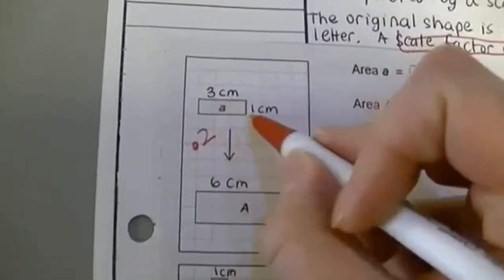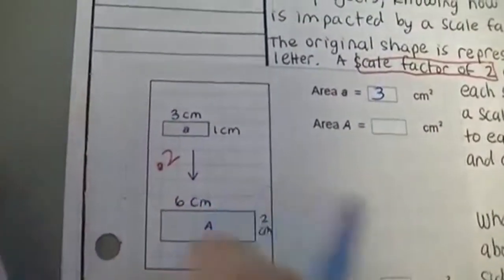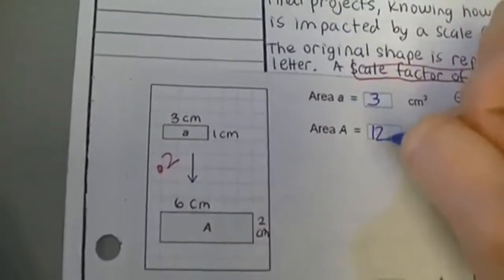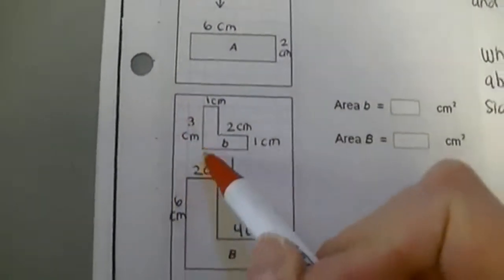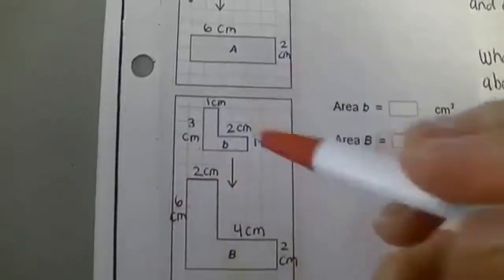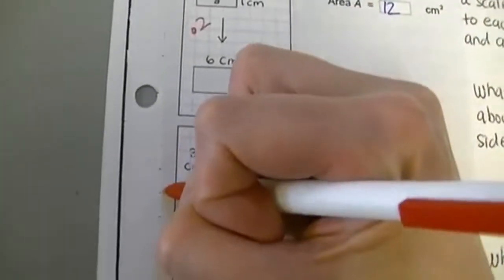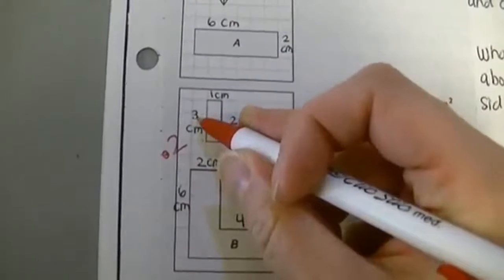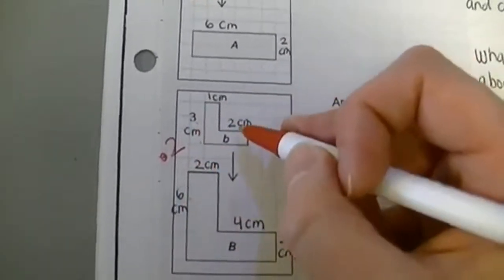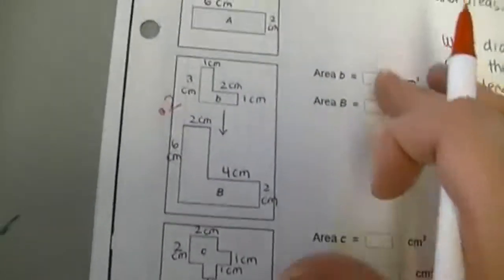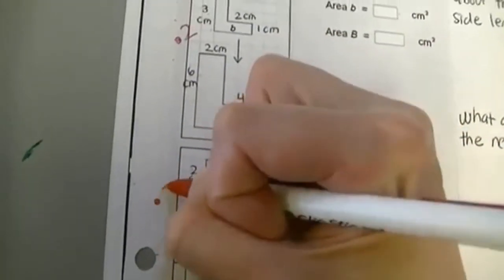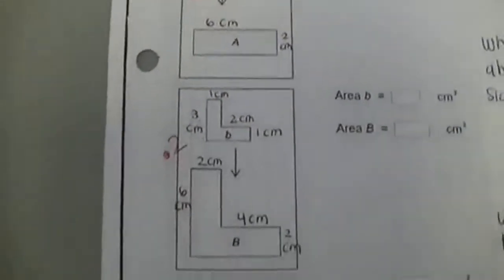So the area of this one, 3 times 1 is 3. The area of the new shape is 12 centimeters squared. Okay, and let's see here. We're going to multiply all these side lengths by 2, by that scale factor. So it goes from 3 to 6, 1 to 2, 2 to 4, 1 to 2. These are proportional shapes. Here again, we're multiplying all those side lengths by 2. Okay, let's go ahead and see how this impacts the areas.